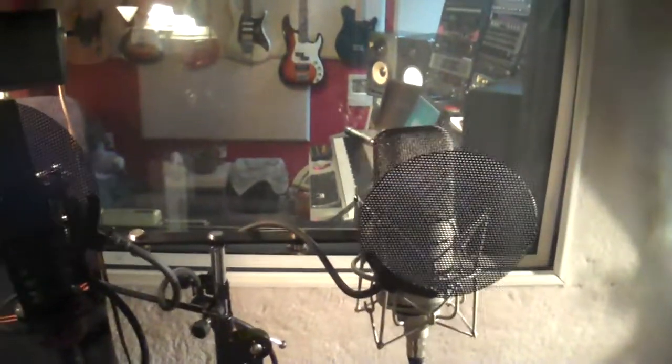We had a Neumann 87, but we sold it because we really weren't using it, even though it's a classic mic. We got a Mesa Boogie 412 down here, so we track guitars in here as well. Obviously, it's a project studio, so it's not big enough to accommodate tracking drums.